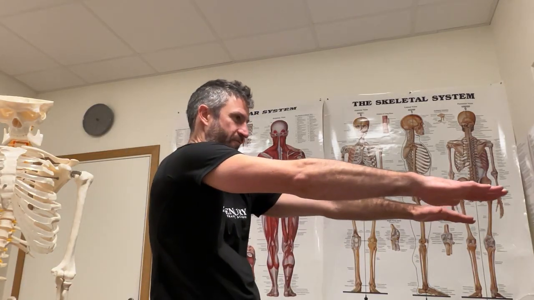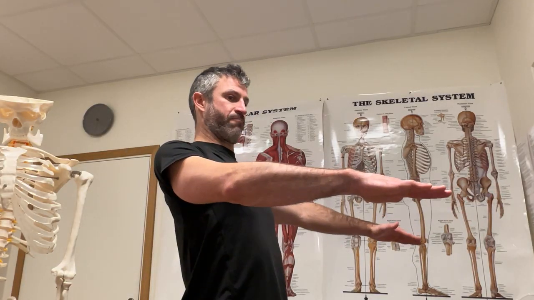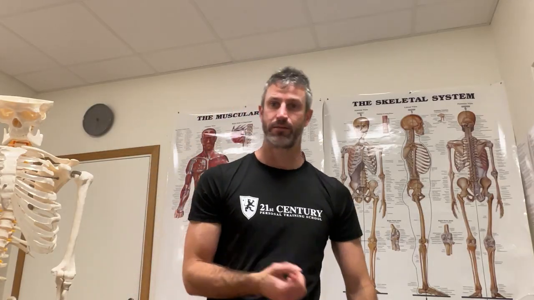Hyperextension. So this is an excessive movement in the joint. So basically my fingers are flexed, my fingers are extended, my fingers are hyperextended. Elevation, up, depression, down, protraction, forward, retraction, back. Retract. Just think about retraction. Pull it back to you.